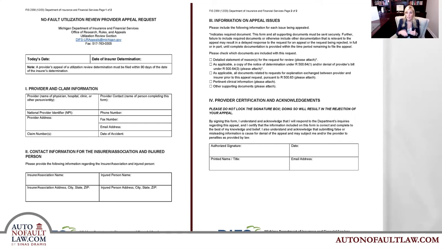And remember that DIFS has the obligation to notify both the insurer or the MCCA and the injured person of the provider's appeal. So I think that part of the reason that this information must be supplied on that form is so that DIFS can comply with its obligation to notify the appropriate parties of the appeal.